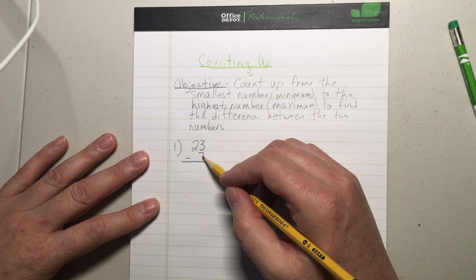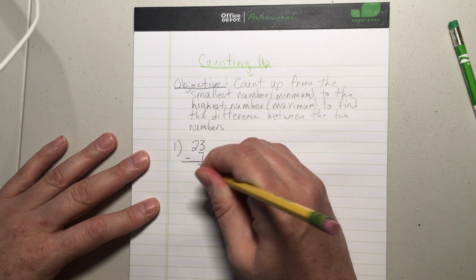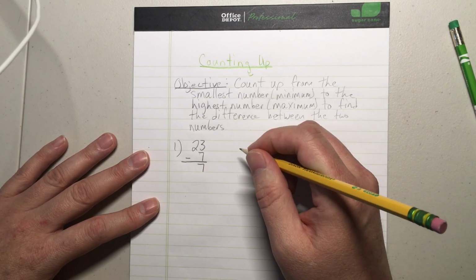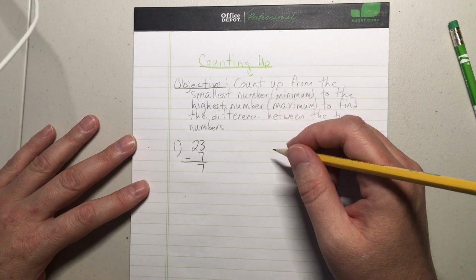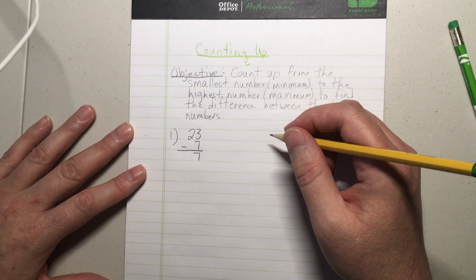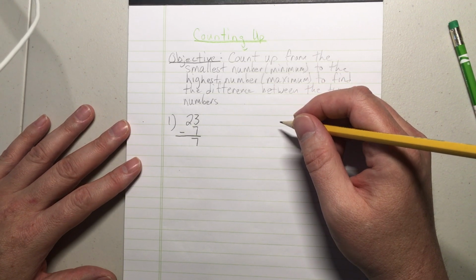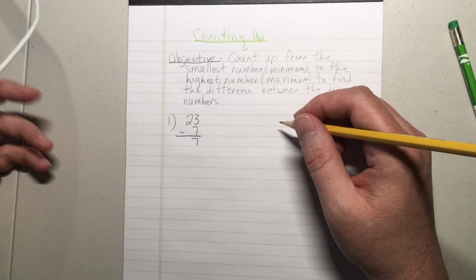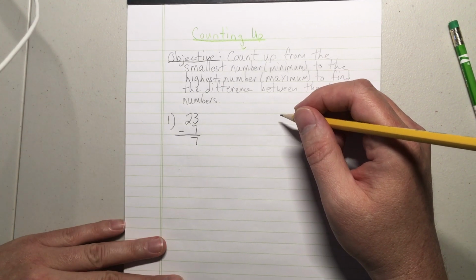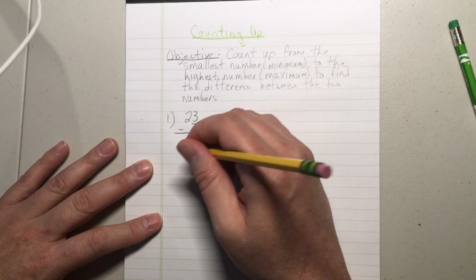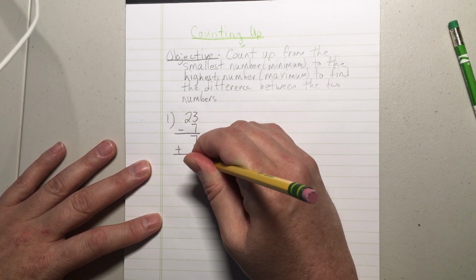So I'm going to start with the smallest number, which is 7, and I'm going to put it right underneath this line here. And then I'm going to add numbers to 7 to get up to 23. I can use whichever numbers I feel comfortable with. I prefer to use numbers that will give me base 10, or to get me to the nearest 10 or value of 5s, because it's easier for me to add from that. So let's take a look at what that would look like. So I'm going to add 3 to 7 to get to 10.